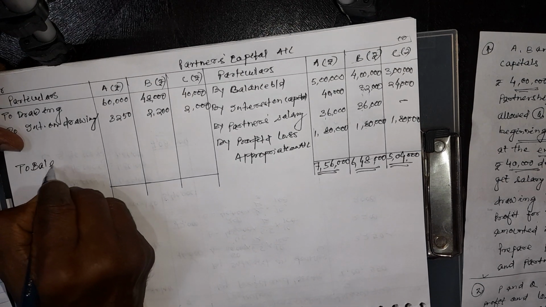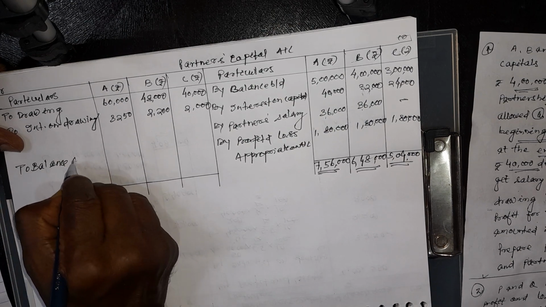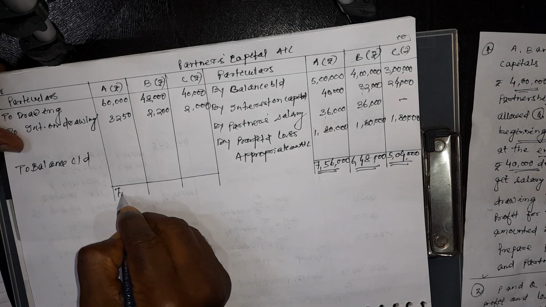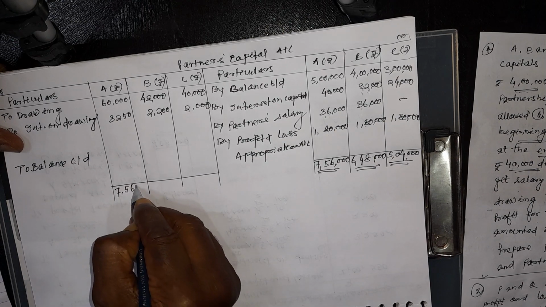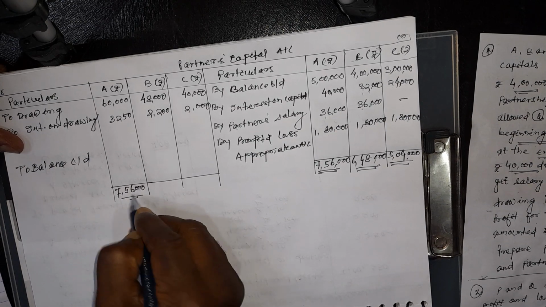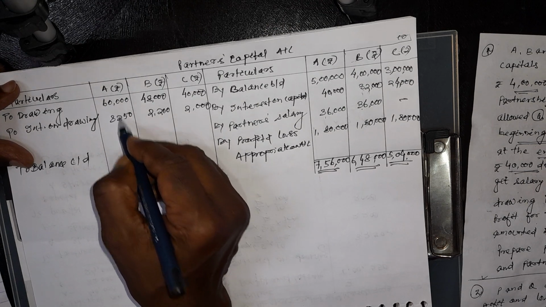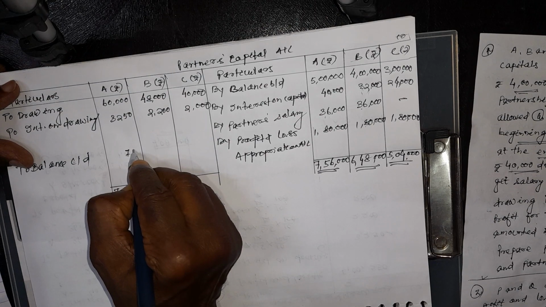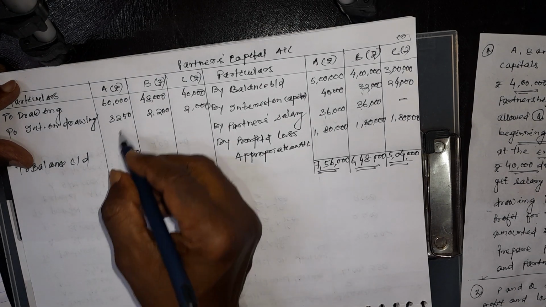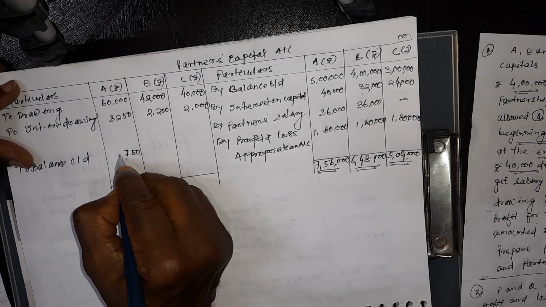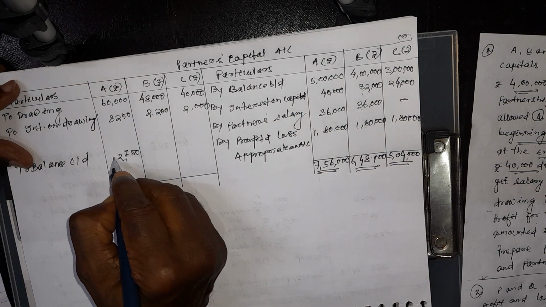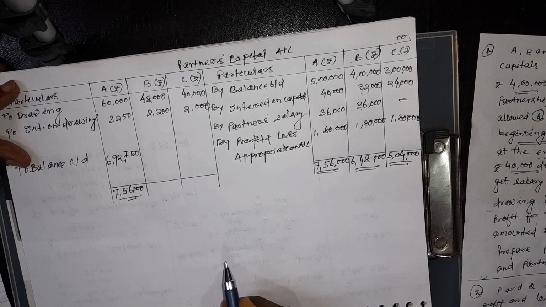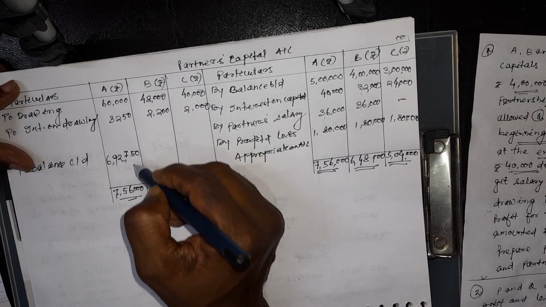Balance c/d means the balancing figure. This side total is 7,56,000 for A. 7,56,000 minus 63,250. So you will calculate the balancing figure. Here it will be 6,92,750. Clear?